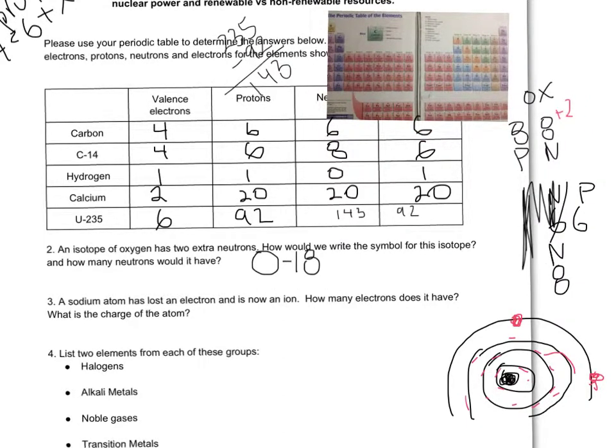So a sodium atom has lost, what was that? 11 and 22. Alright, so normally it has 11 electrons and 11 protons. If it's lost an electron, it has become an ion, so instead of 11, it would now have 10 electrons. And what charge would it have? So the charge would be +1. Remember, electrons are negatively charged, so if you lose one, you're losing the negative charge, becoming positively charged.